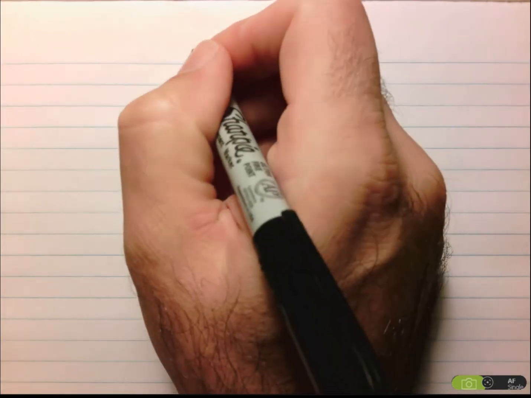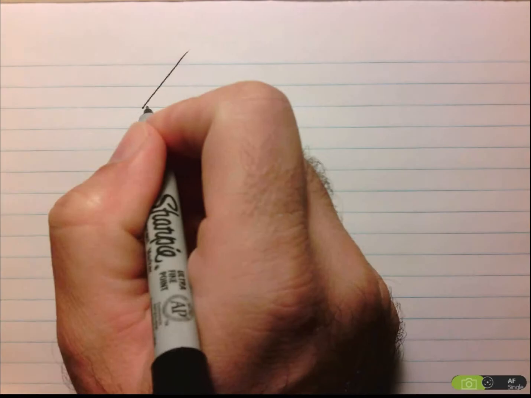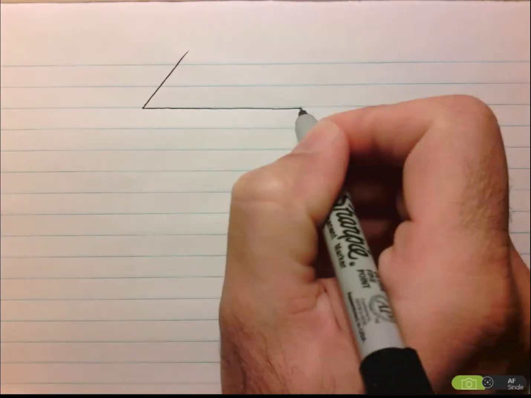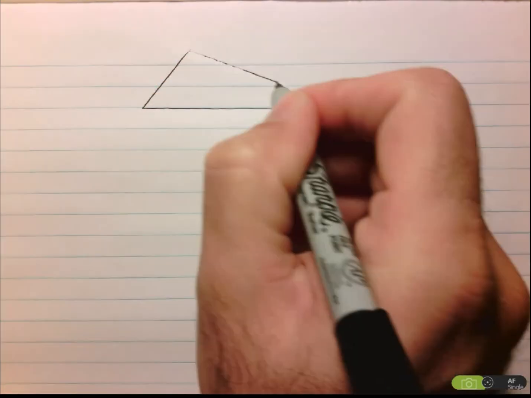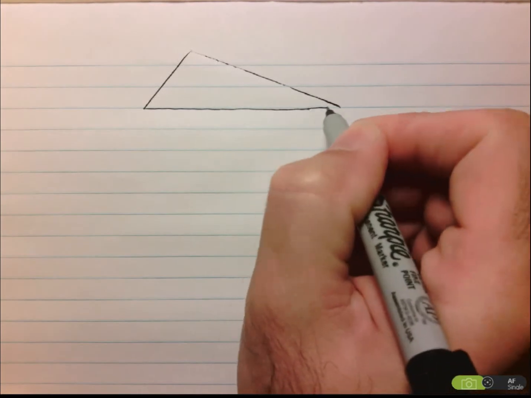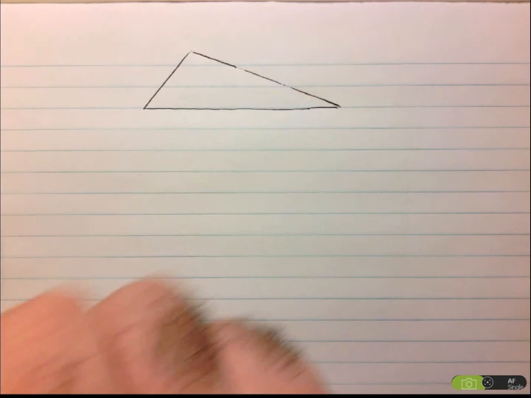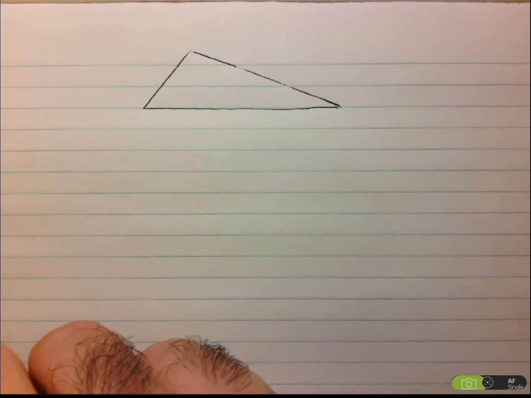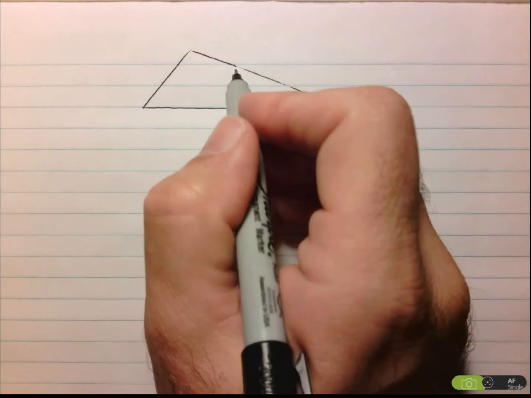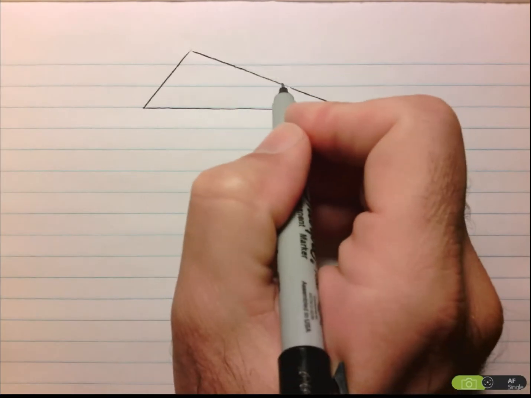So far we've been able to solve problems with right-angled triangles by using the primary trig ratios. So what we want to do now is see if we can extend some of these ideas to include triangles that are not right-angled. So I'm just going to draw any old triangle, and we're going to assume that it's not right-angled, and see what we can do about finding relationships between the sides and angles of this triangle.